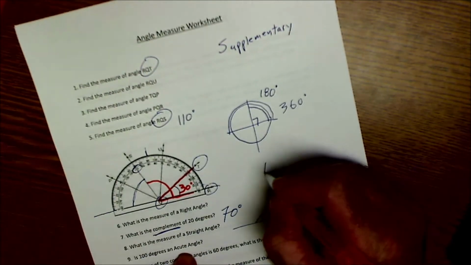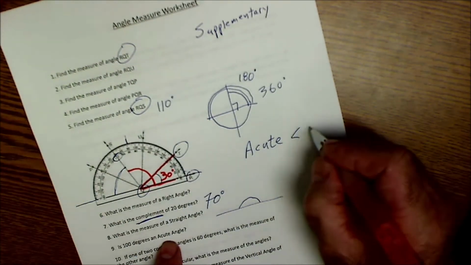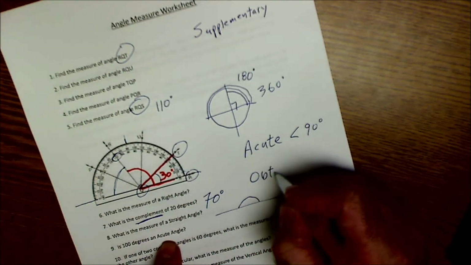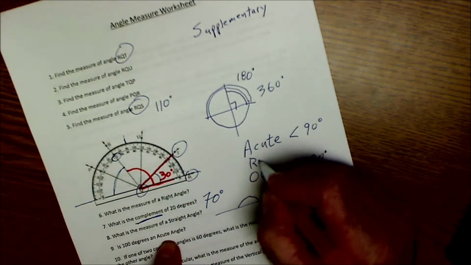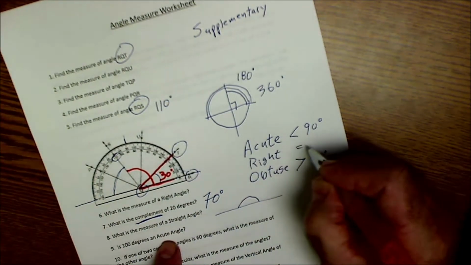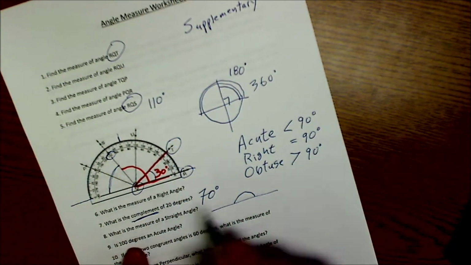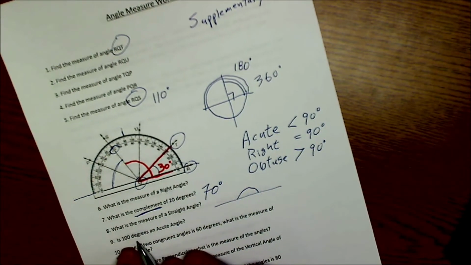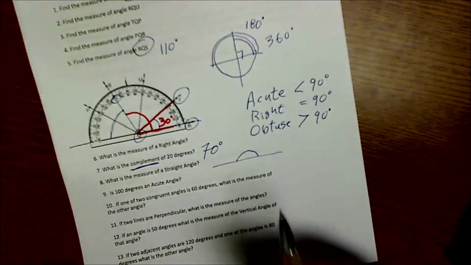Acute, I don't know if I used these 2 words earlier. Acute is less than 90 degrees. Obtuse is greater than 90 degrees. And right is exactly 90 degrees. So is 100 degrees acute? Well, acute is less than 90. 100 is greater than that. So no, the answer is no. All right, you'll be able to figure out the rest of these.